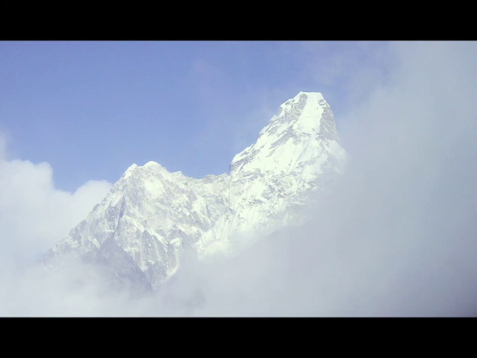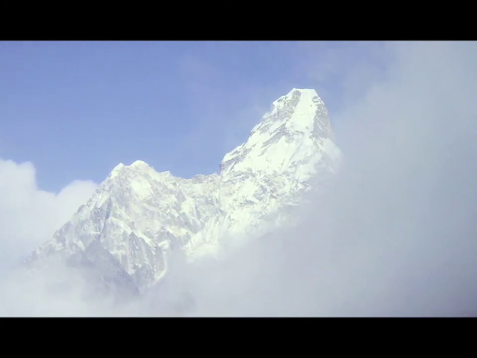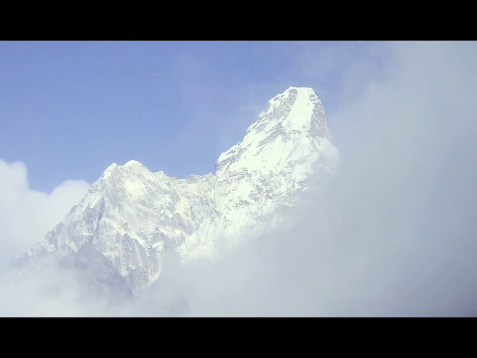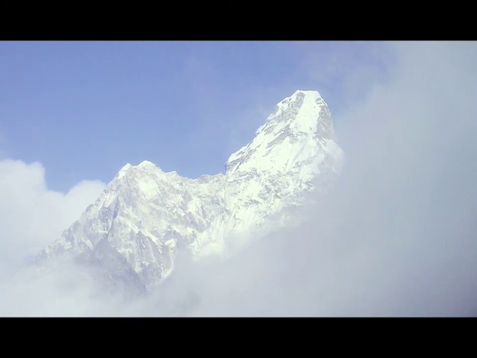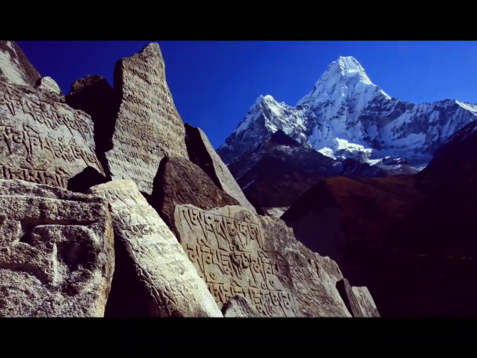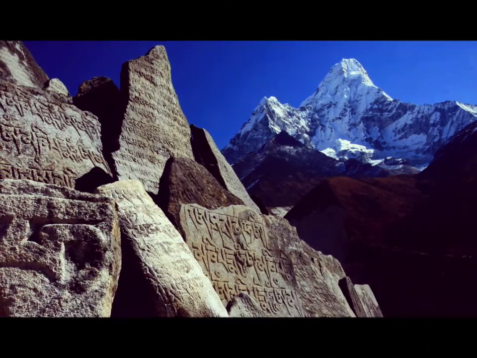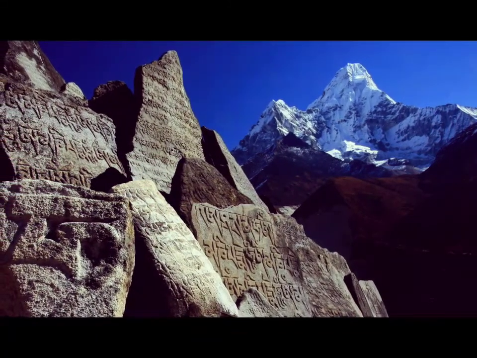That is why this spiritual process is called awakening. Wake up from what? From this dream. That is why in Sanskrit this is called Maya, which means illusion, a dream.